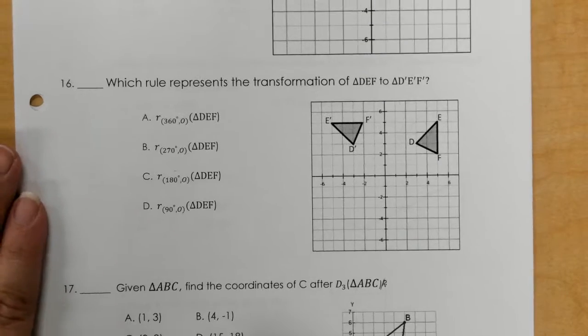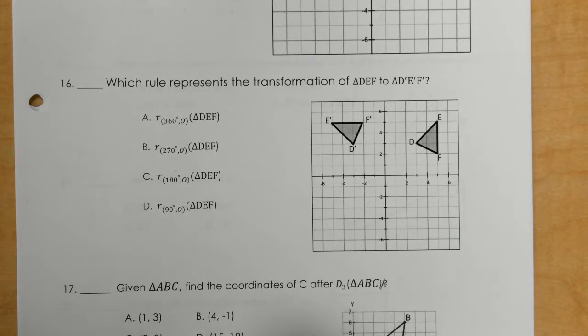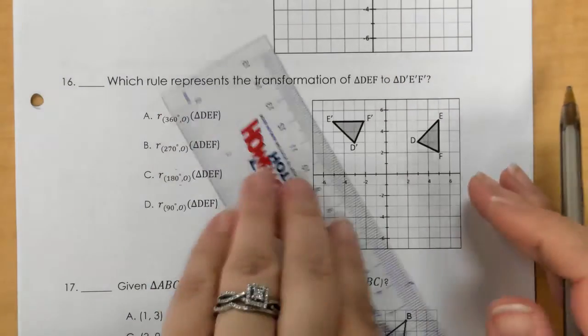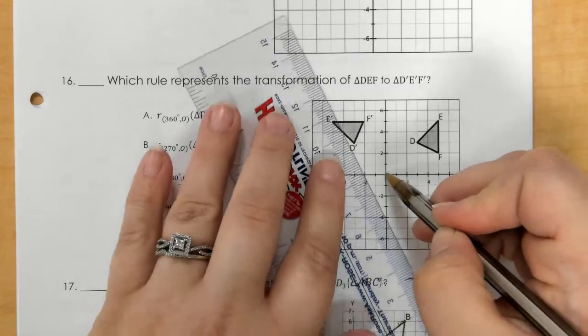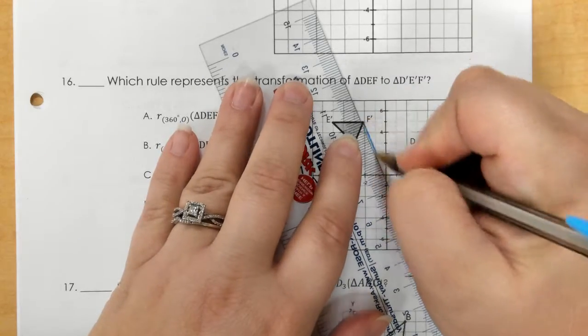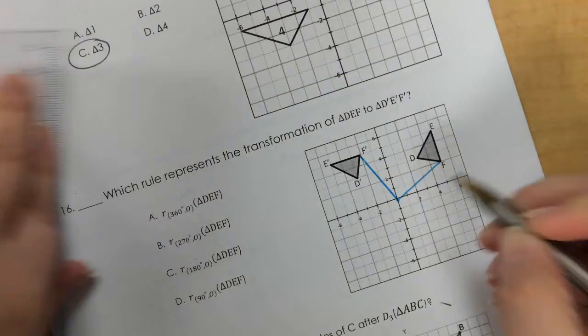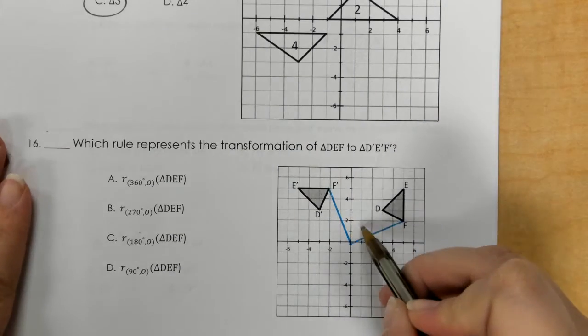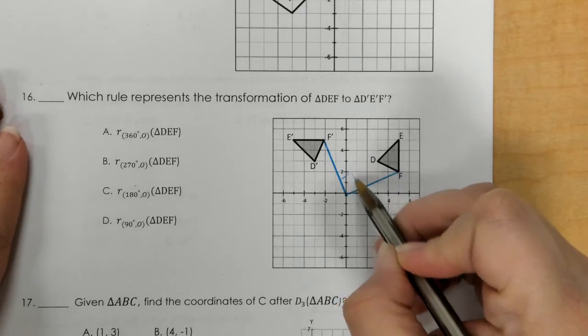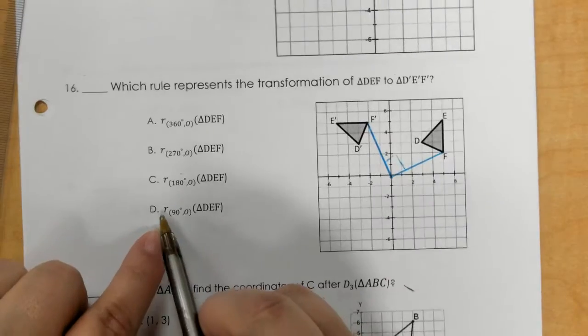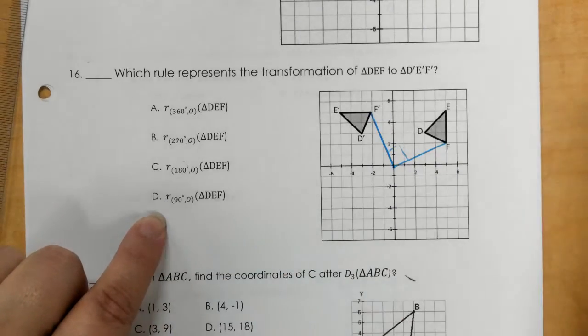In number 16, which rule represents the transformation? So in this one, I would pick a point. So I'm going to pick F and F prime. And I'm going to draw a line to the origin. And I'm going to see what kind of angle was created right here. And that's a 90-degree angle. And so that means it has to be D, 90.